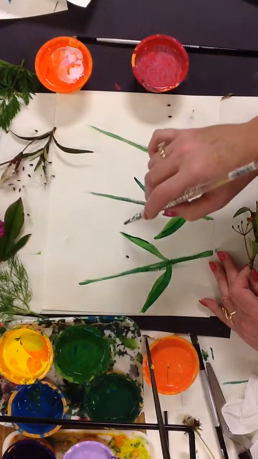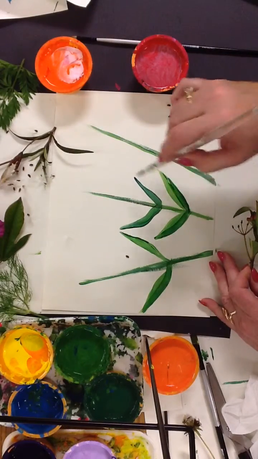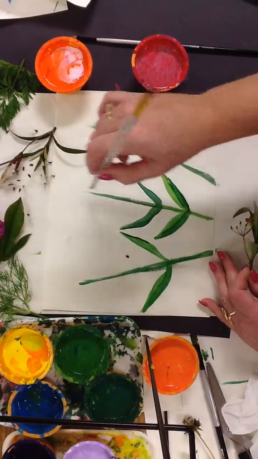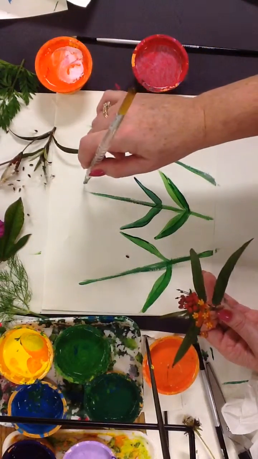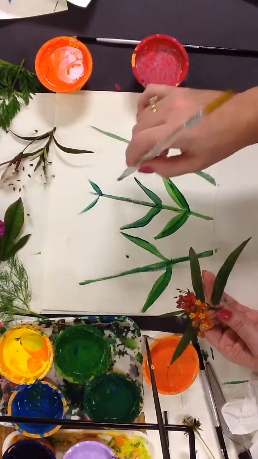Doing your press down, bring it to the stem. This is kind of curving. You want to vary them too. They're not all exactly the same. And as I'm going up, as it reaches the tip where I want my flowers to be, these are just going to be very small, right in here.